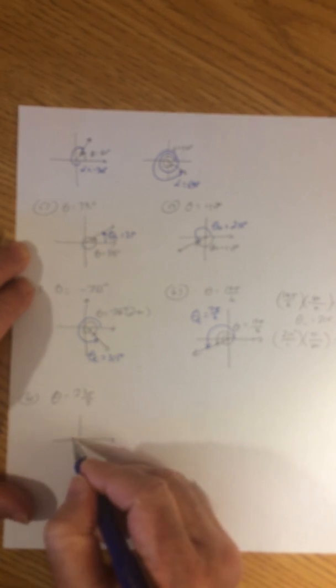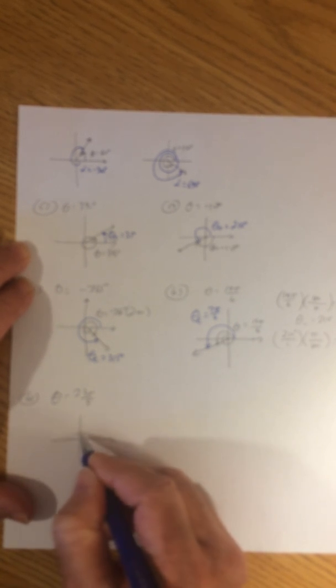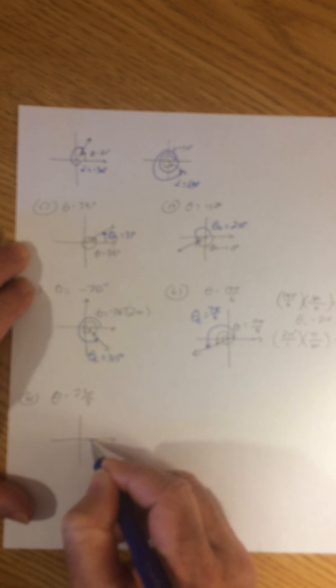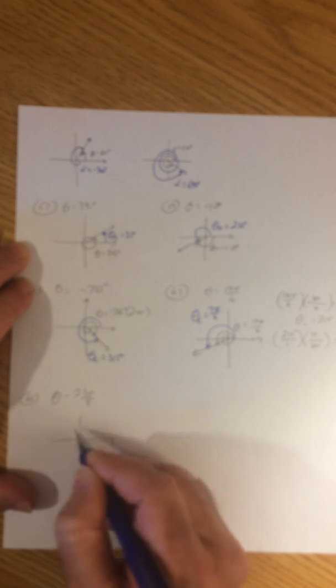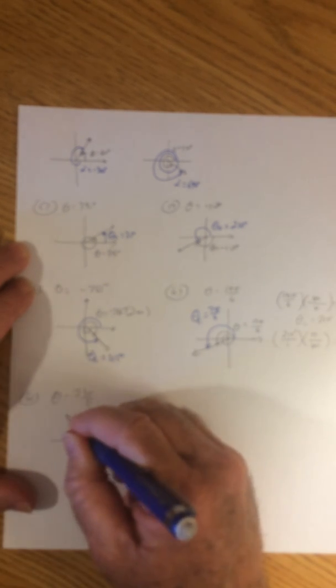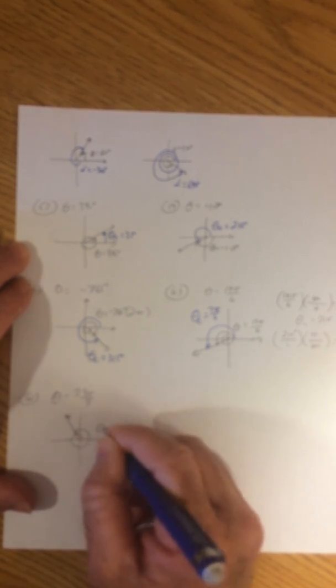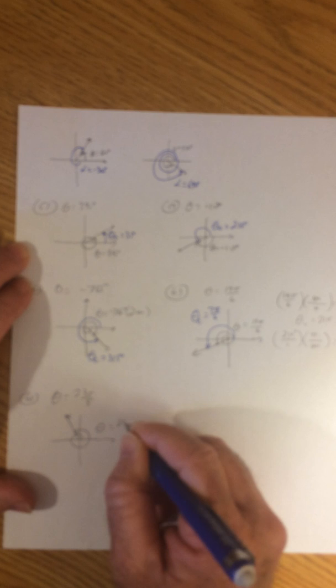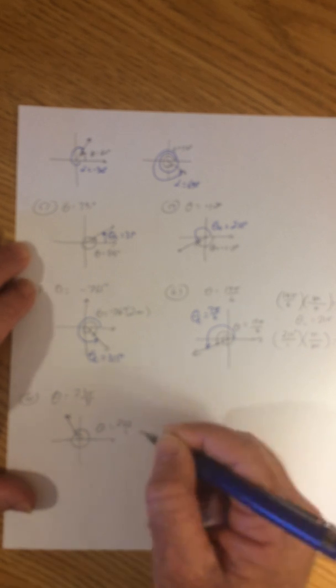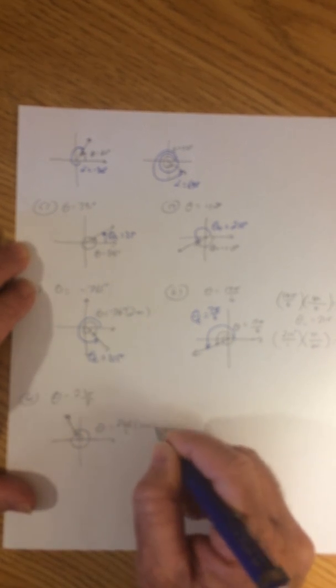Okay, 5, 10, 15, 20. Now I'm not going to get to 25, but 3/5 is more than halfway between here and here, so we're going to put the side right there. Okay, and there's our 23 pi over 5. Now that was 2 revolutions as we went around. I don't know if you remember that.